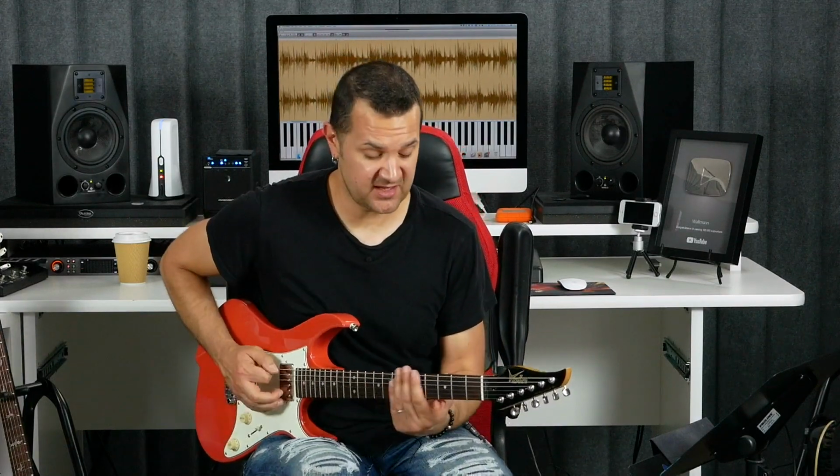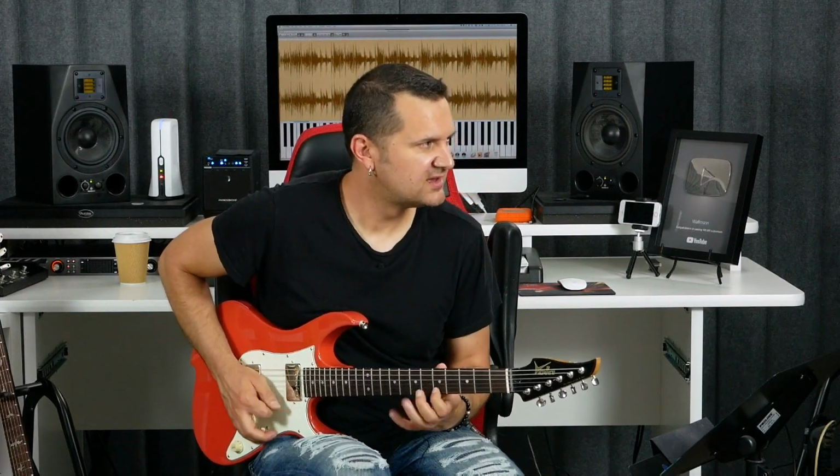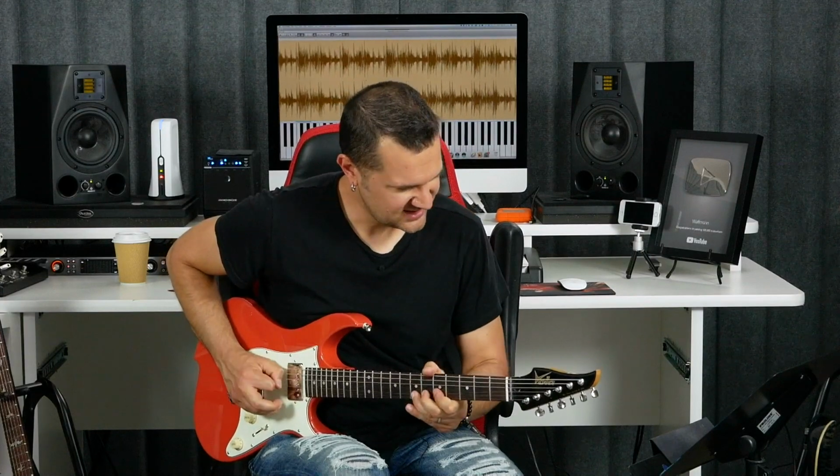over. If the chord progression you're playing over starts with a minor chord, like this one right here, that's minor, right? Minor pentatonic. Most of the time it's going to work.